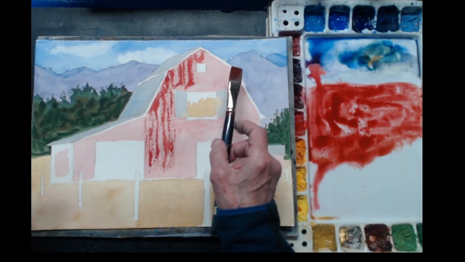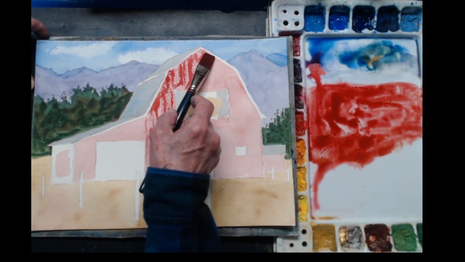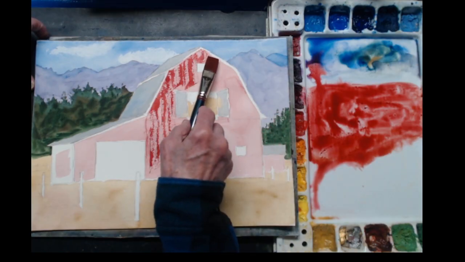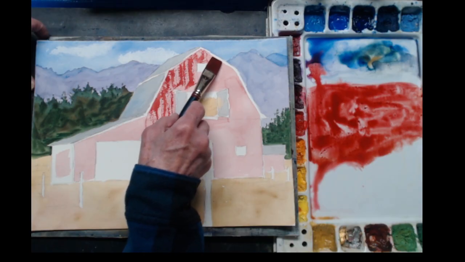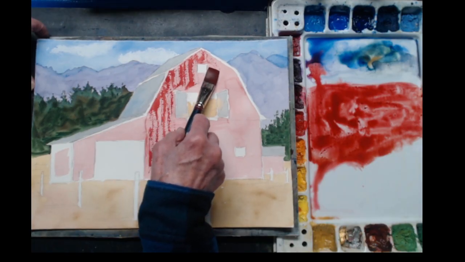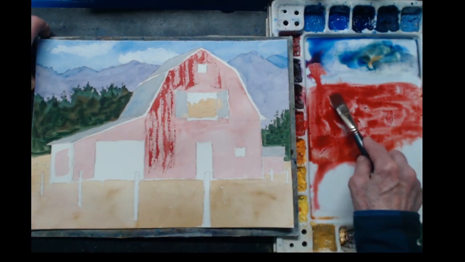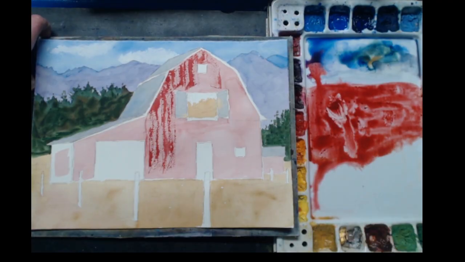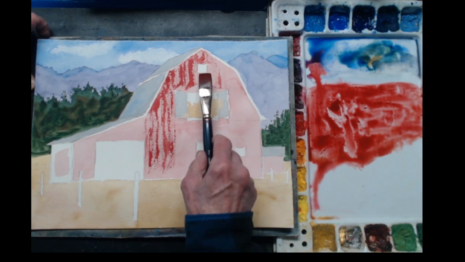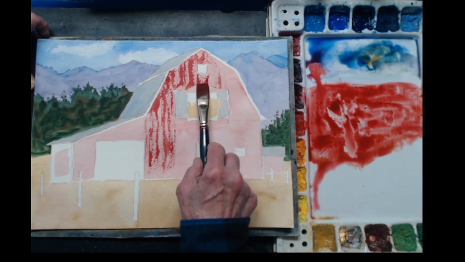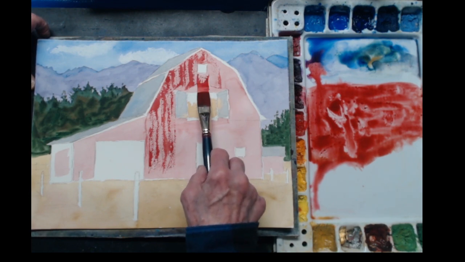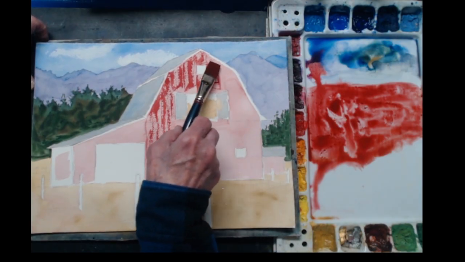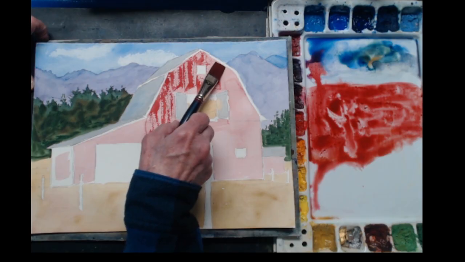Now I change the angle of the brush and drag it straight down. Get the angle of the brush with the rooftop and then drag it straight down. Now I load the brush. I just pat it into the puddle here, tap it on the sponge, and then dry it and lay it flat on my stroke. Get the angle I want, come straight down.